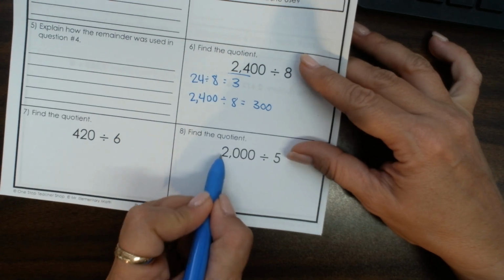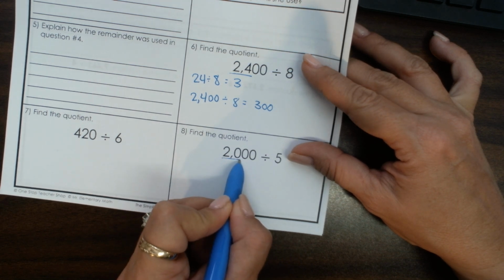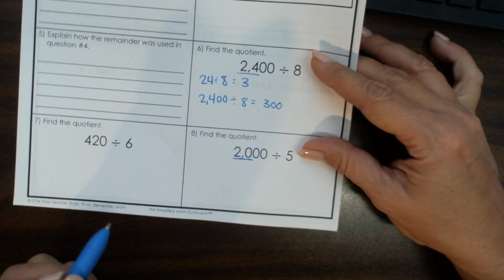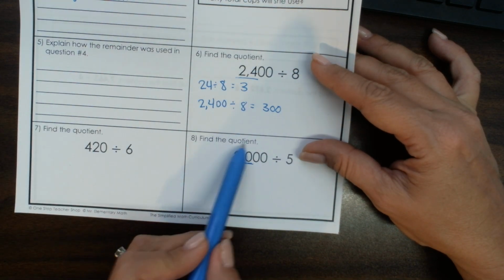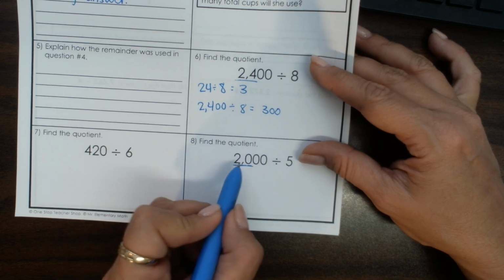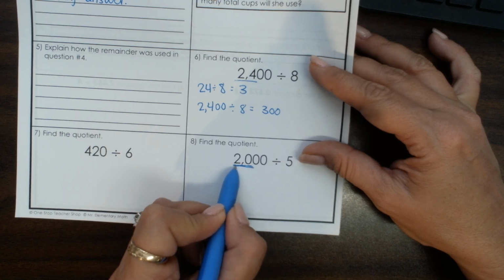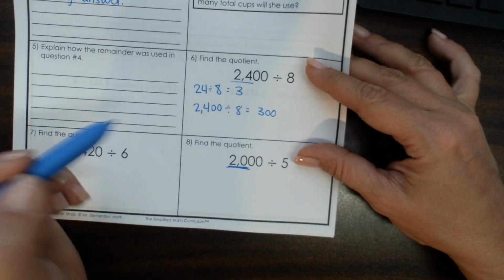This one may be a little tricky. There's probably one on the test like it. 5 won't go into 2, but we do need to look at this 20. So they're not going to be able to say, like, this one has 2 zeros, so my answer has 2 zeros. This is one that is a little different when we look at those 2 here, which I guess more applies to our multiplication problems.